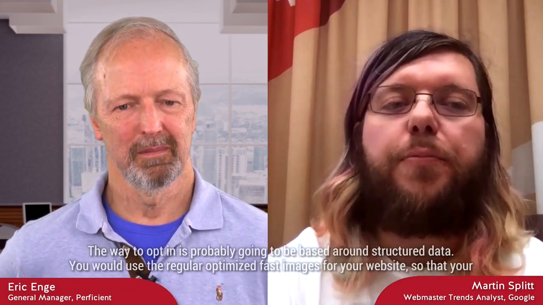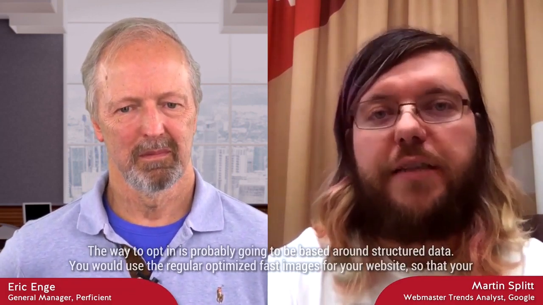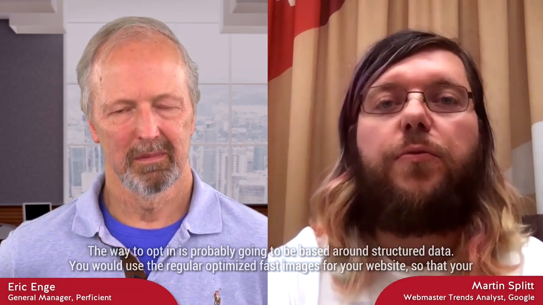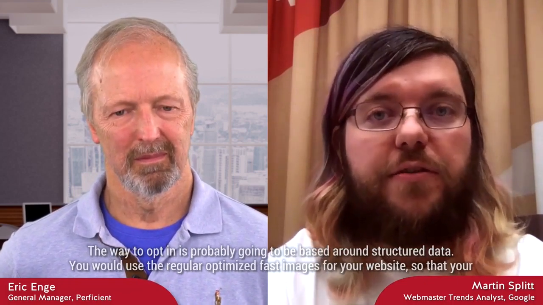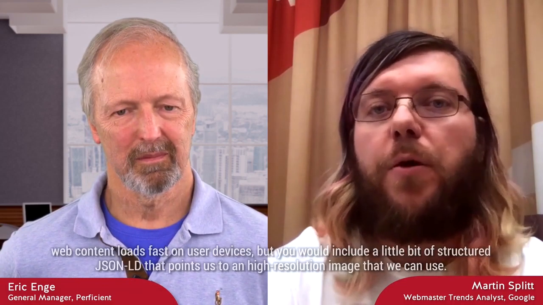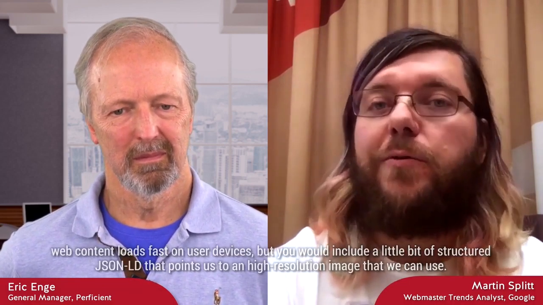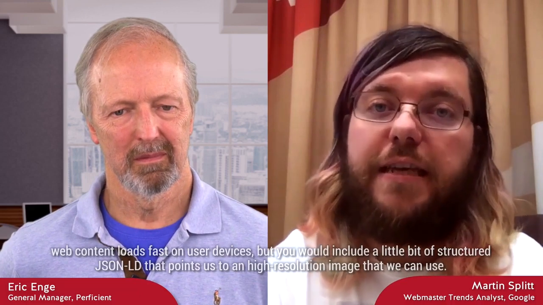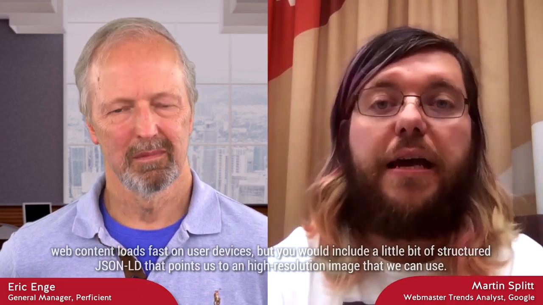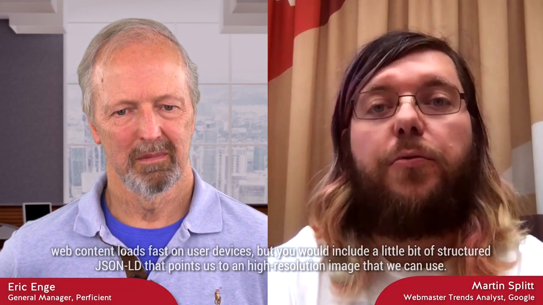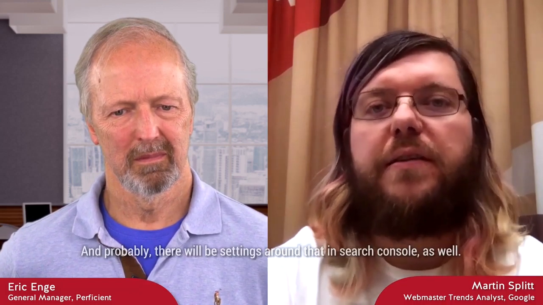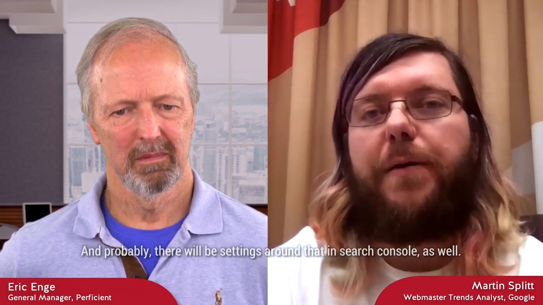So how do you actually opt in or enable the feature? So the way to opt in is probably going to be based around structured data. So you would use the regular optimized fast images for your website so that your web content loads fast and is performant on user devices. But you would include a little bit of structured JSON-LD that points us to a high resolution image that we can use. And probably there will be settings around that in Search Console as well.